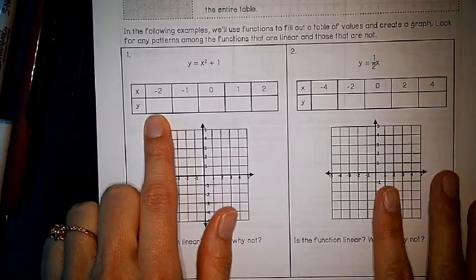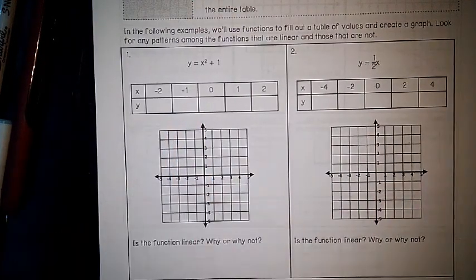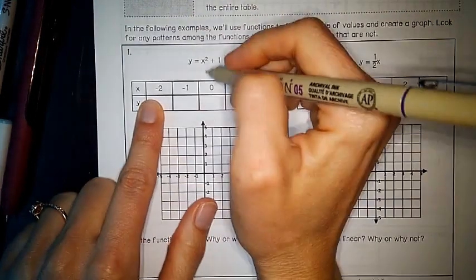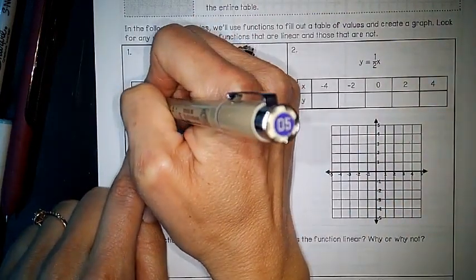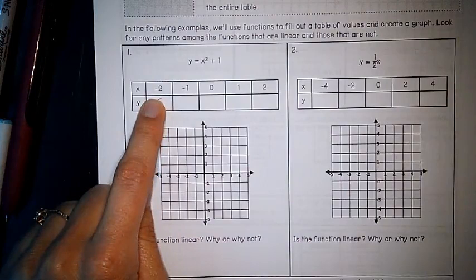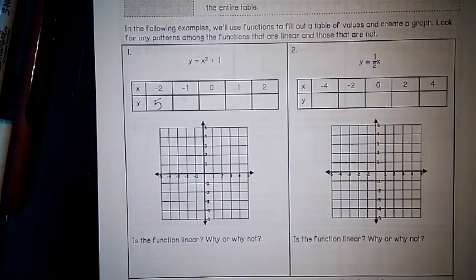Okay, what did y'all get for, I left my pen. Hold that thought.